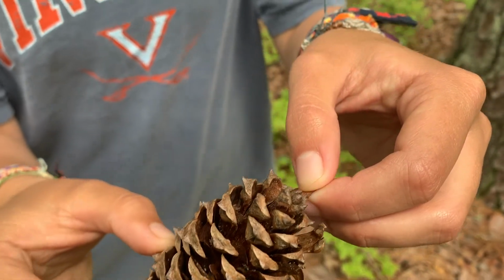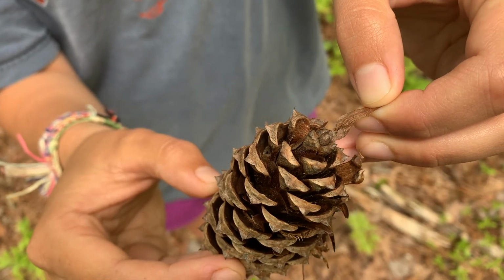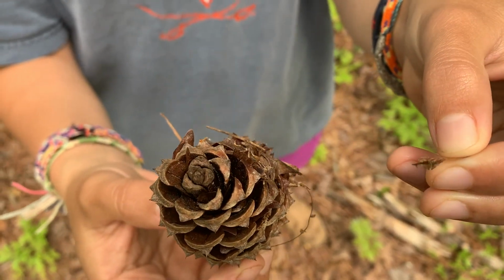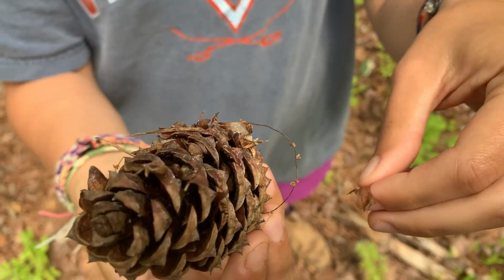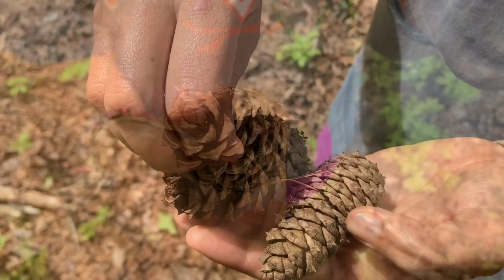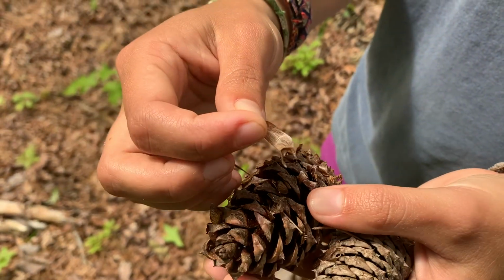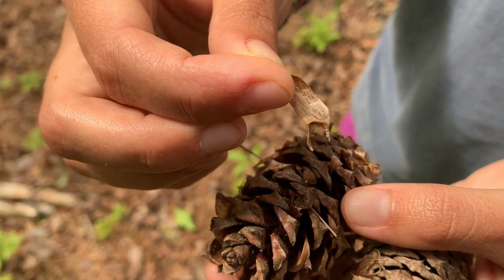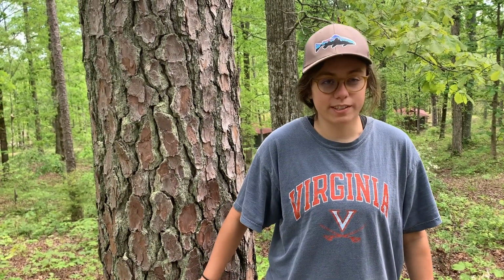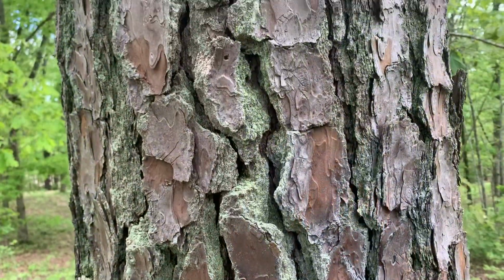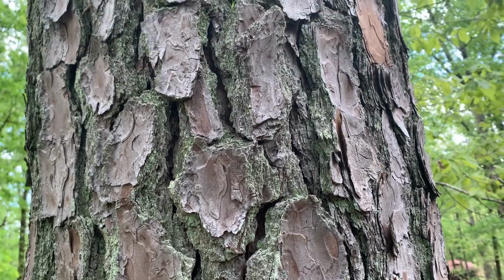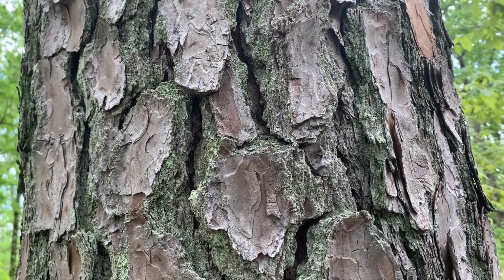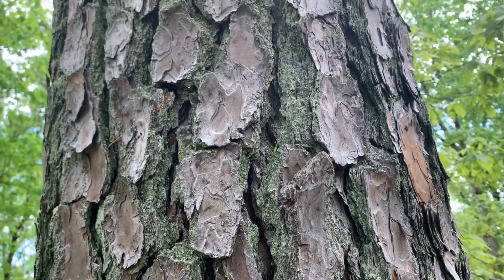And this one right here is just opening up. So you can see this right here is the seed, that former seed. And their seeds have these wings on them. And that is what this is. This is the wing, and then the seed is attached at the bottom. So the Loblolly pine is very commonly used in the pulp and paper industry. So this is one of the trees that we use a lot for that. Also some timber, and you can tell it grows pretty straight, so that's good.